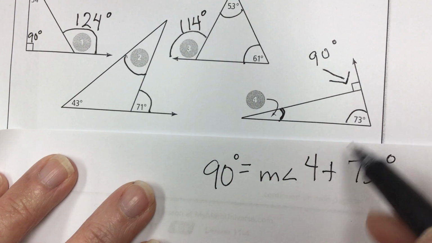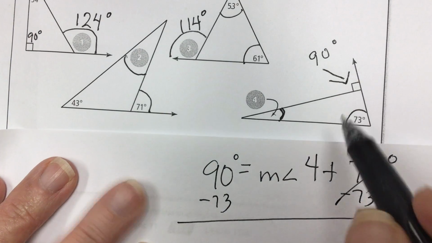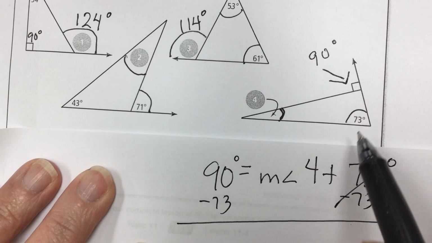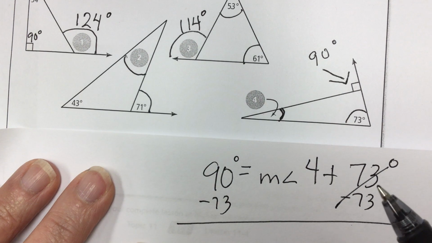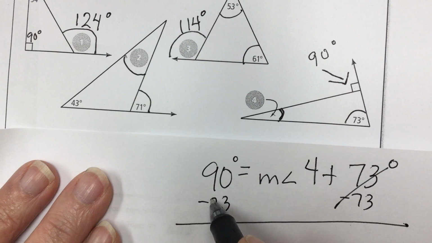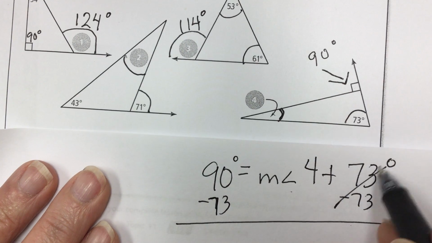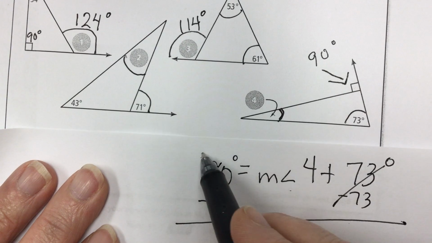So to solve for the measure of angle 4, subtract 73. Or you can just take 90 minus 73 and find the measure of angle 4 also. Okay, but I'm showing you how to do it by setting it up as an equation. All right, so the 73s cancel, so for the measure of angle 4, we need to subtract here.